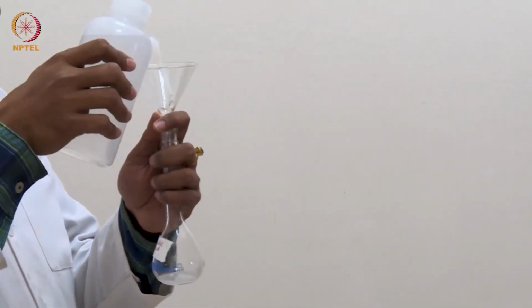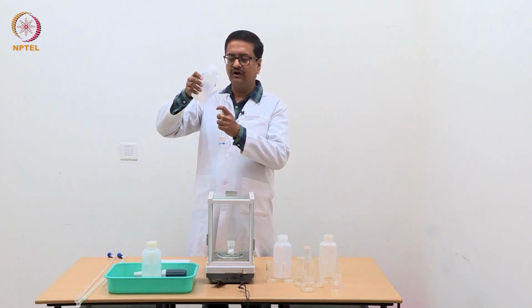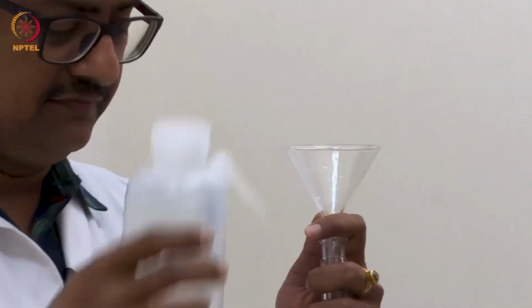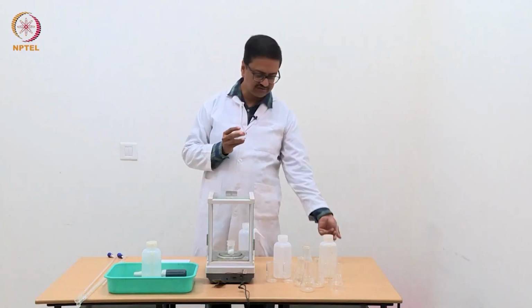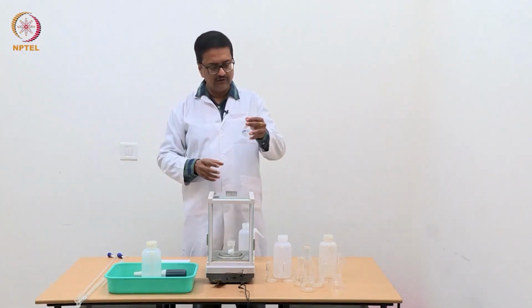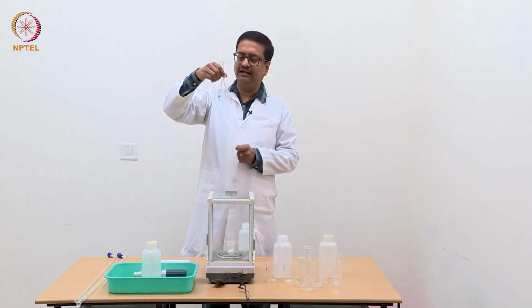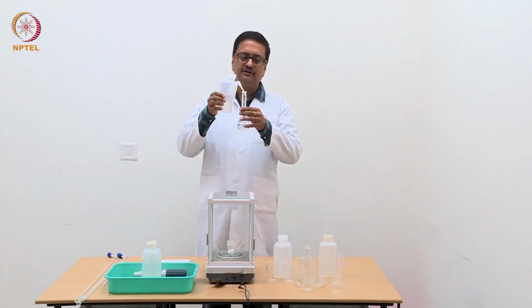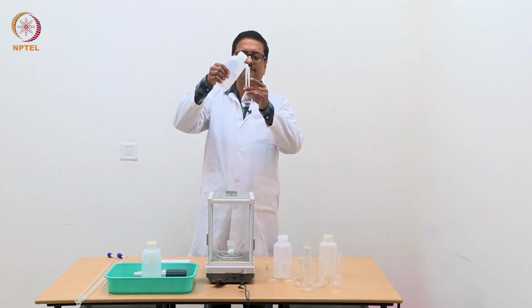So, let us now first dissolve this using distilled water. So, first I am washing the funnel so that we do not leave any oxalic acid in this funnel. Then one can remove the funnel from the volumetric flask. Try to dissolve the amount of oxalic acid that I have taken using this water. We can add more water, making sure that we do not overshoot the mark, which tells me that that is my 100 ml.